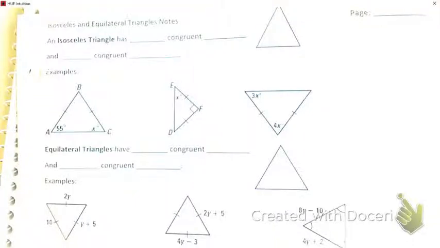Okay, so with an isosceles triangle, it has two congruent sides. And the thing that's true about triangles is if two of the sides are congruent, then the angles across from them are congruent. Alright? Now, I know this is silly, but some people get confused by this. Okay? Sides are where the lines are.